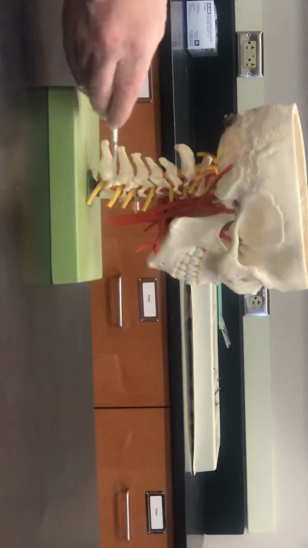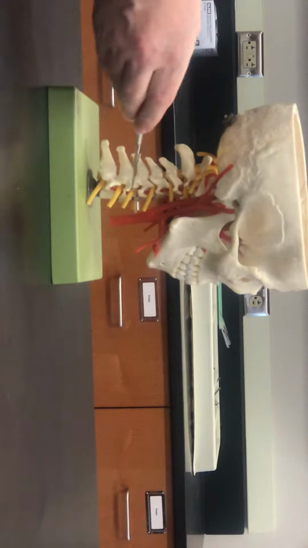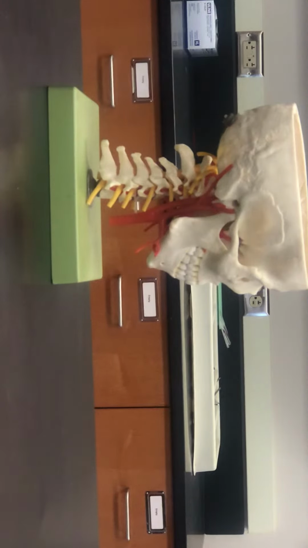The vertebral arteries come off and extend up through those transverse foramen. Remember the cervical vertebrae we had to learn about? They were the only ones that had those little holes in the transverse processes. Guess what runs through those holes? Arteries. That vertebral artery. And it's a right and a left, so you should know right versus left.